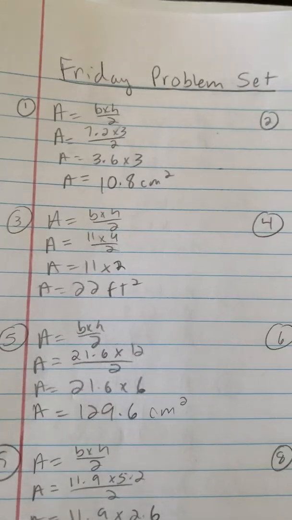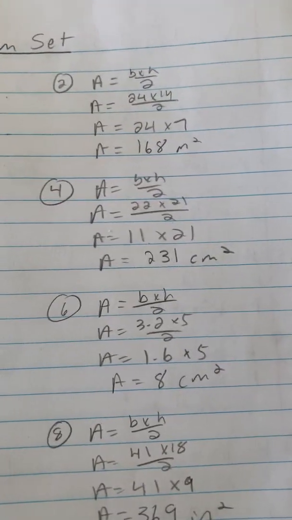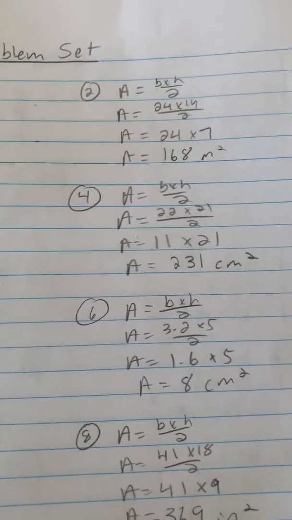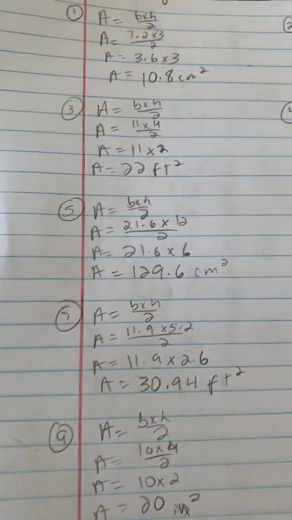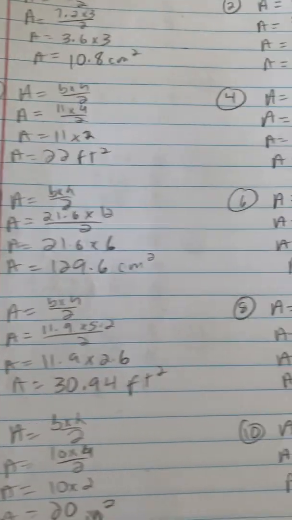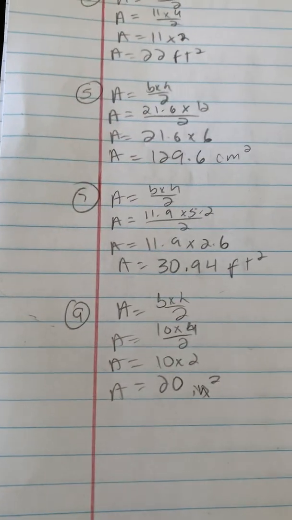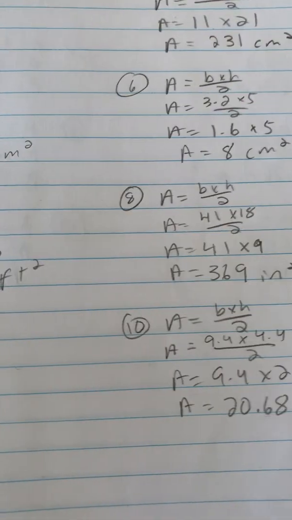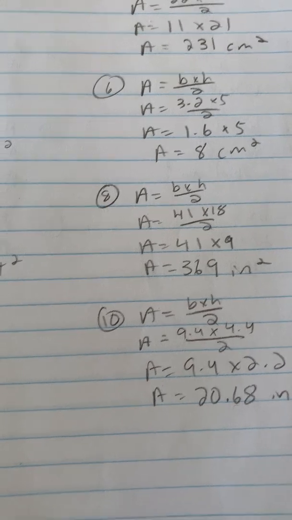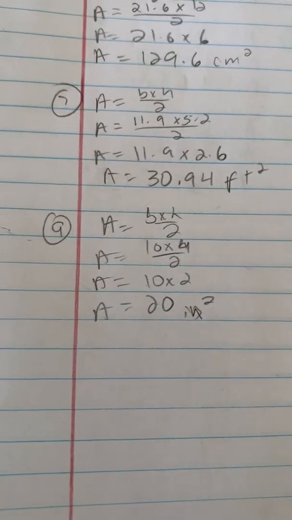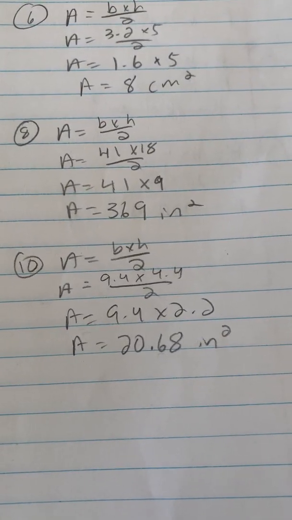First thing that I'm going to show for you is your answers from Friday. As promised, I told you I would make sure that we're checking our work. So you'll be able to tell exactly what grade you're going to get on this based on how you did on these questions.